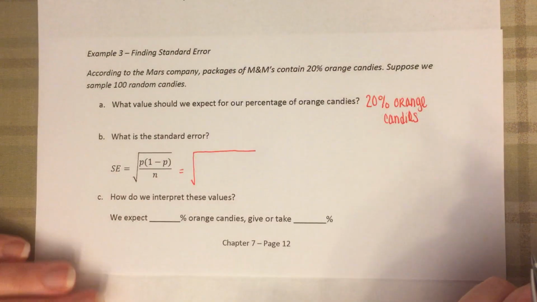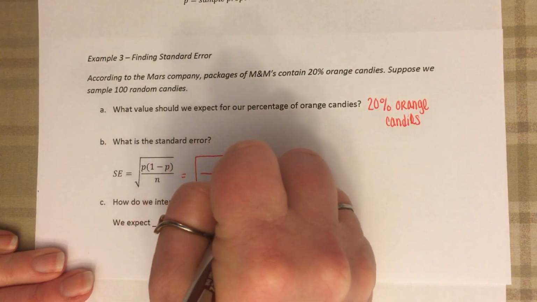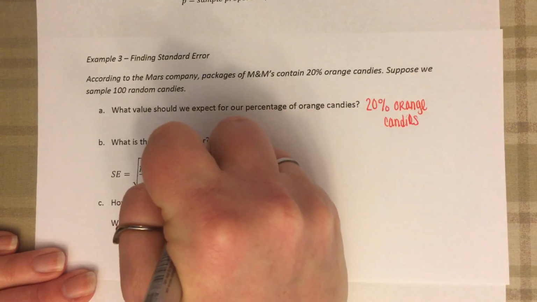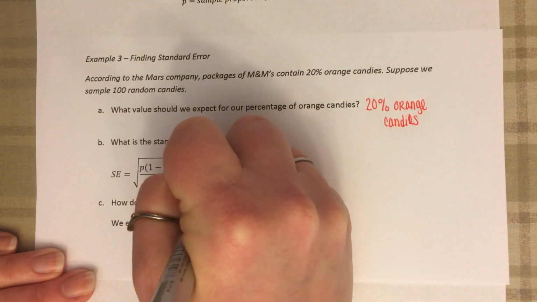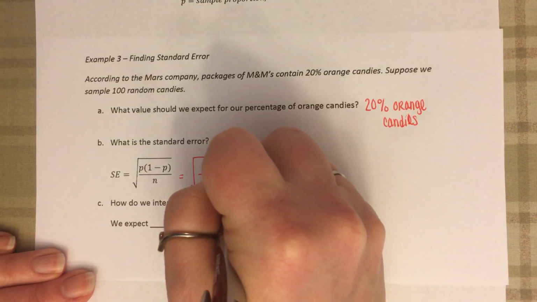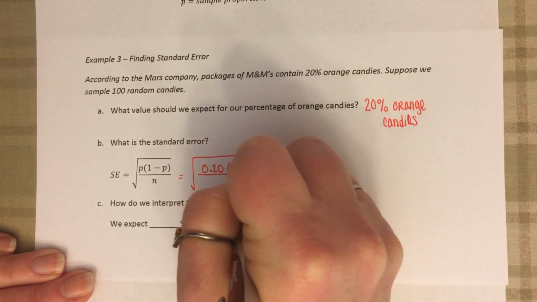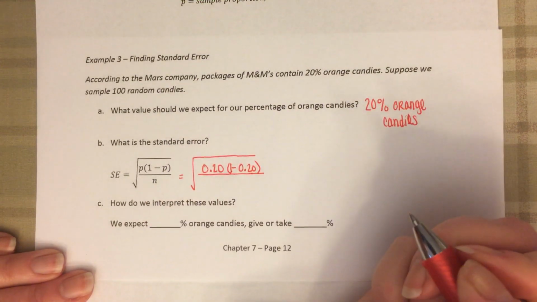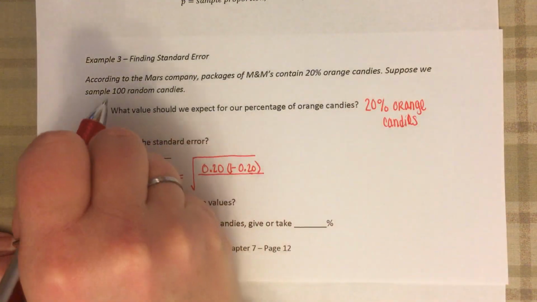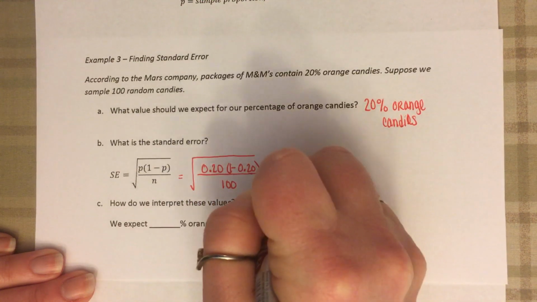So in our square root, we start with our proportion or our percent up top in our numerator. I'm going to go ahead and write it as a decimal. So 20% as a decimal is going to be 0.20. Then in parentheses, we're going to take 1 minus 0.20. We're going to find the complement of that percent. And then we're going to divide it by our sample size. And in this case, we took a random sample of 100, so we're going to divide this by 100.